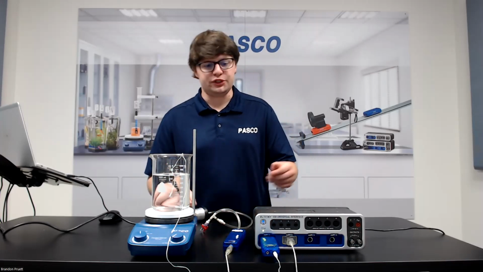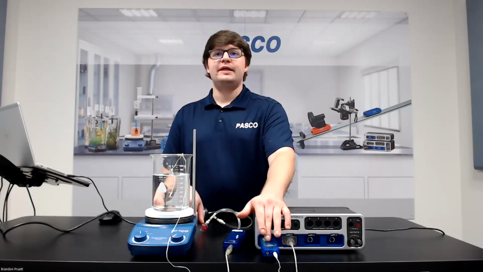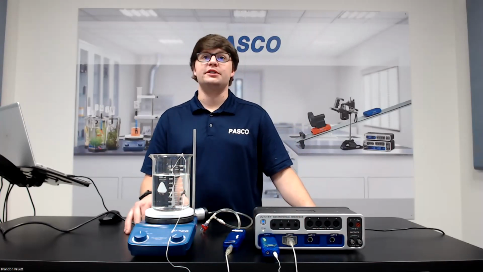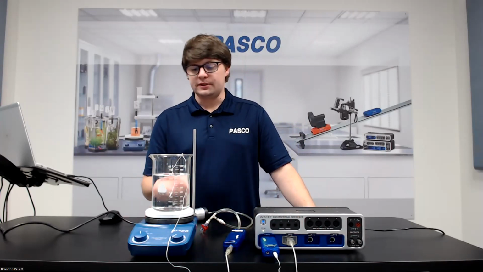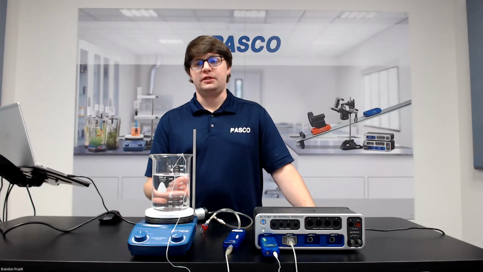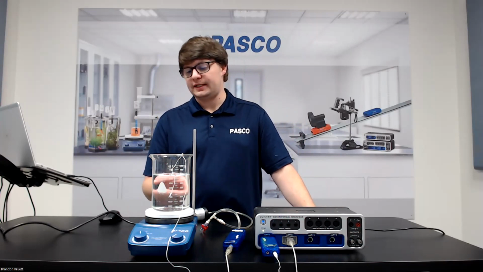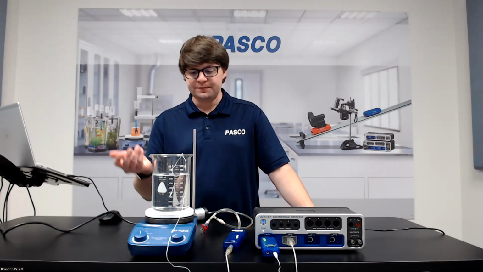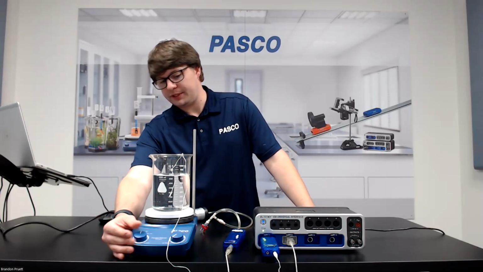And then we have a quad temperature sensor with a thermistor that is submerged inside our water bath. It is important that the thermistor is not touching the bottom or any side of the glass, just to provide accurate measurements of the water itself. So that is heating up here.